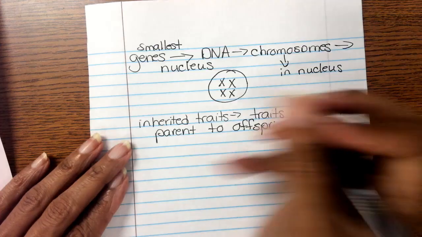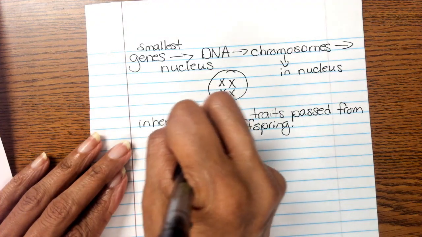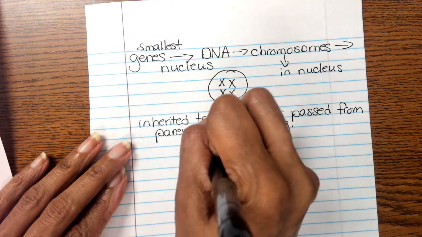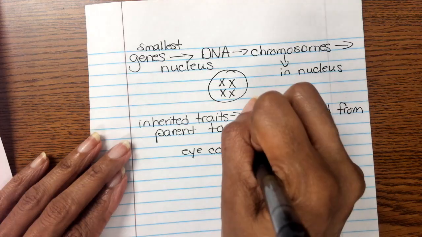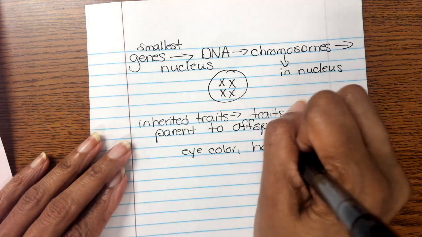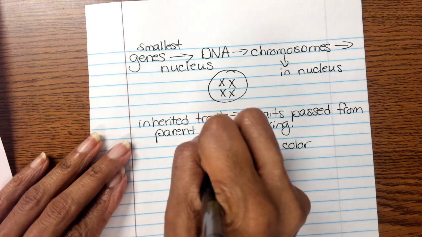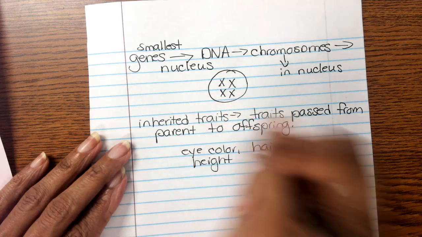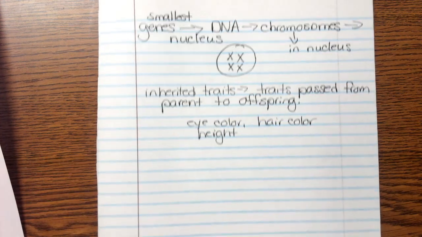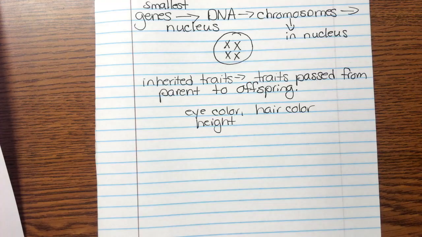Okay, so examples are eye color, hair color, and the one most of my 8th graders like to tease me about, height.